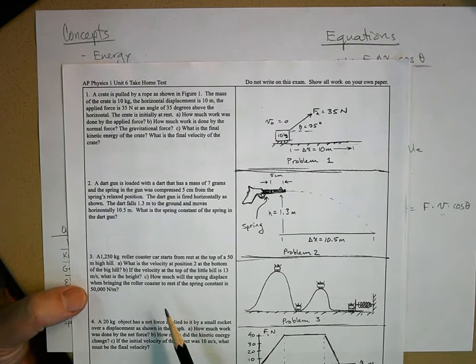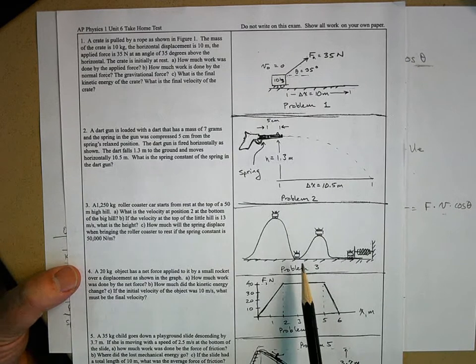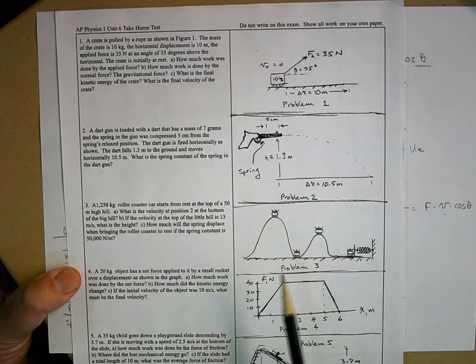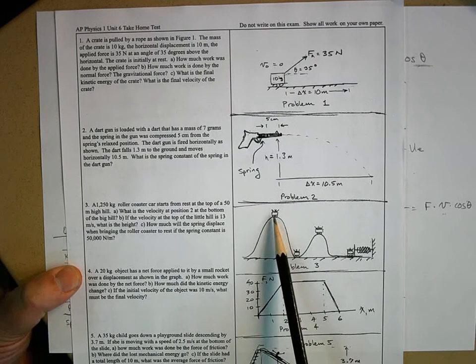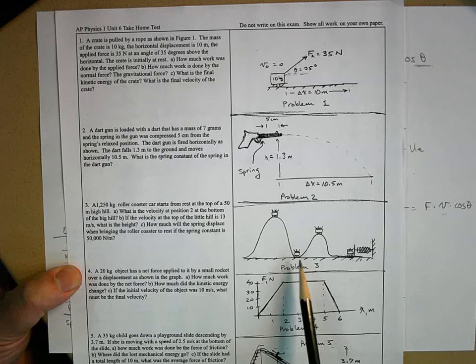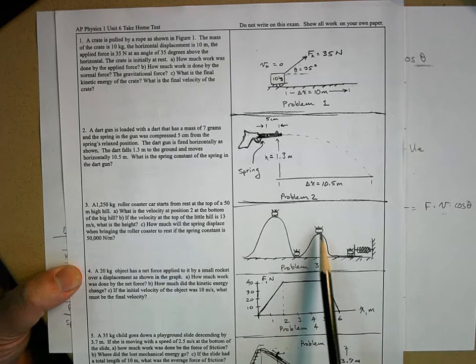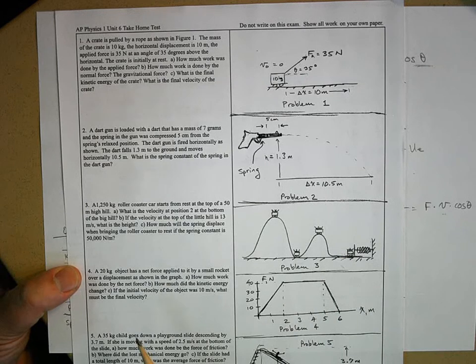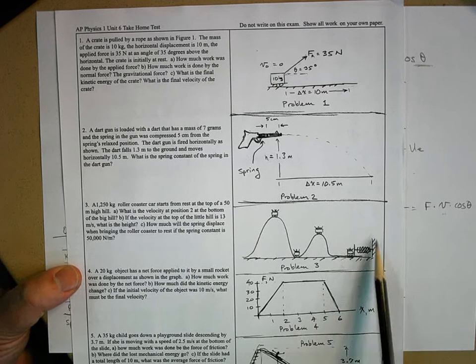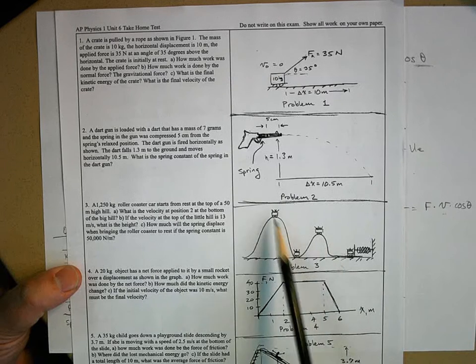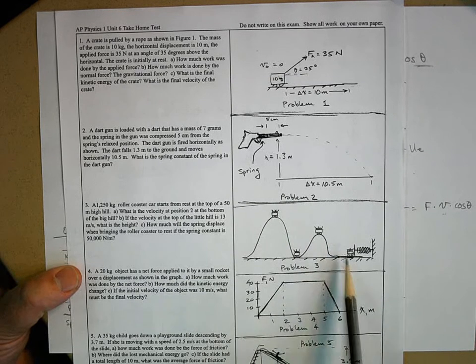There'll be a roller coaster problem. There definitely will be a magical roller coaster problem where the roller coaster might be at a certain height, and you have to figure out how fast they're going at the bottom, how fast they're going at the top, how much they would compress the spring. Or maybe I'll give you a compressed spring, and you have to figure out how much energy and then, you know, how high up this thing can go.